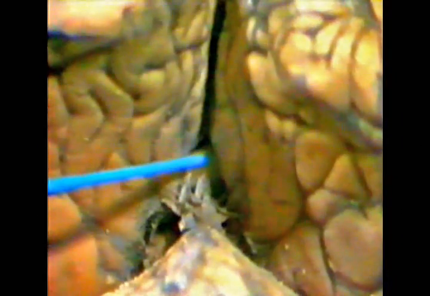This is the opening of the cut great cerebral vein, emerging under cover of the splenium of the corpus callosum. Here lies the straight sinus in the midline of the tentorium cerebelli, which covers the upper surface of the cerebellum. This is the cerebellum, and these are the occipital lobes of the cerebral hemispheres.